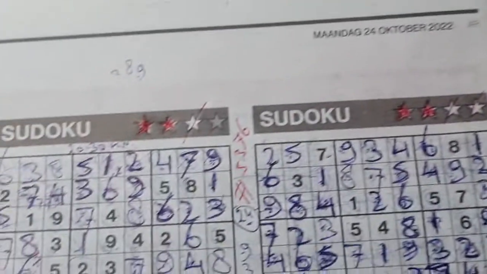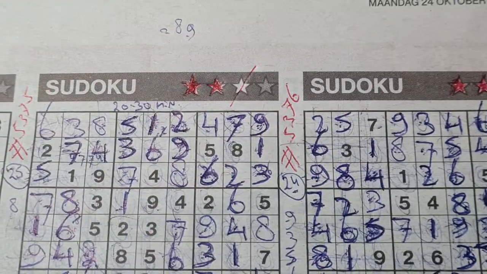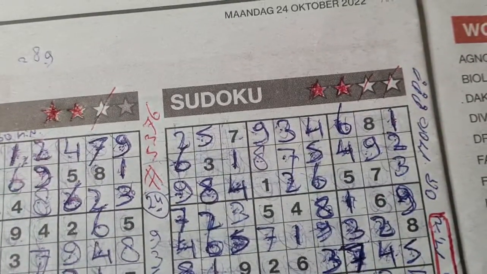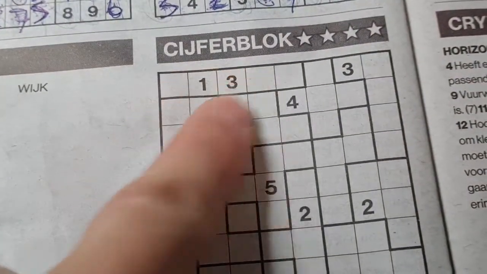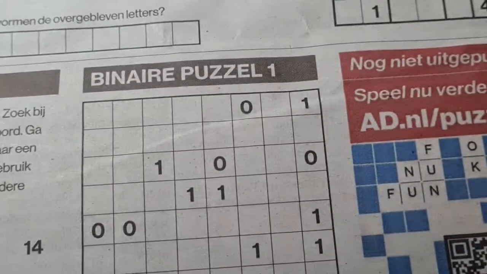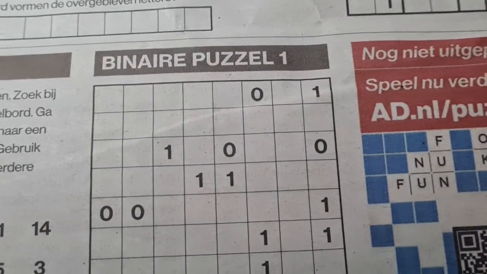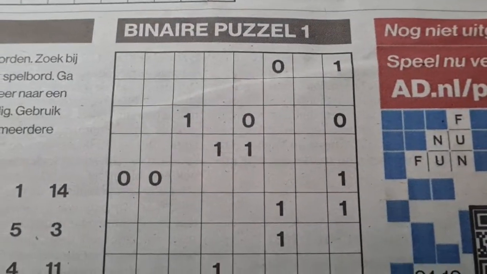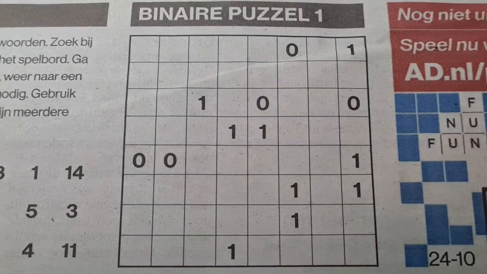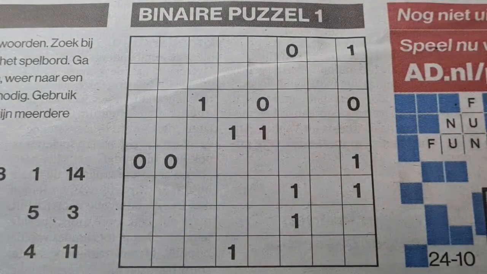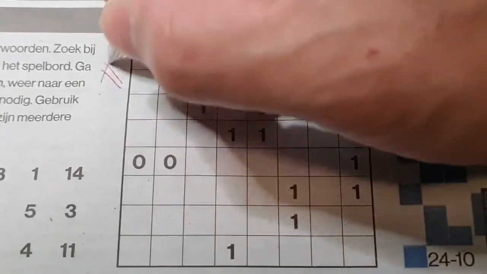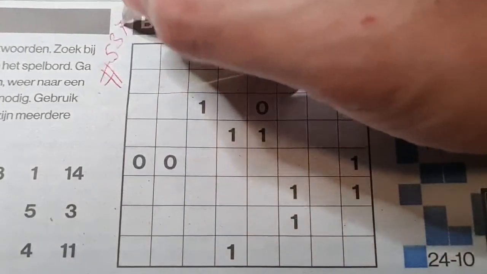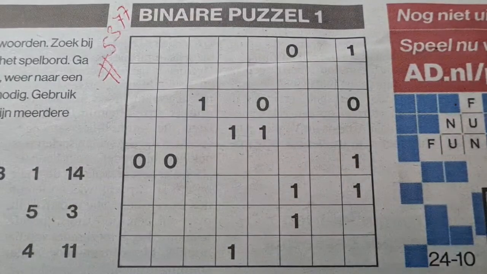I've already solved two puzzles, the Sudoku with three stars and the Sudoku with 4 stars. Two puzzles are left. Tectonic with 4 stars. In Dutch, they call it Saiva block. And this one, I will start in a few seconds. The binary puzzle, and this will be in number 5377. And what kind of binary puzzle is this?